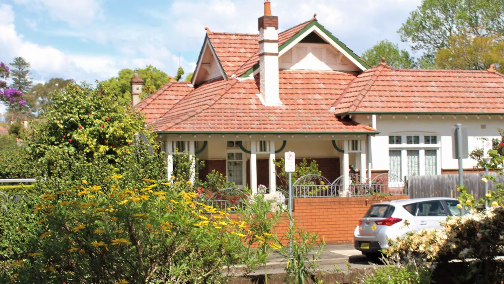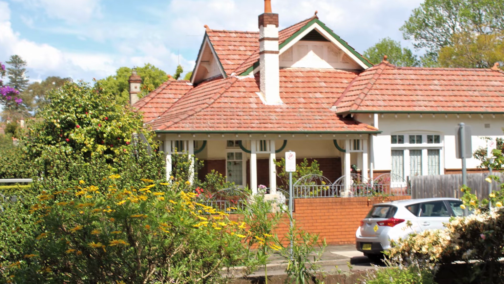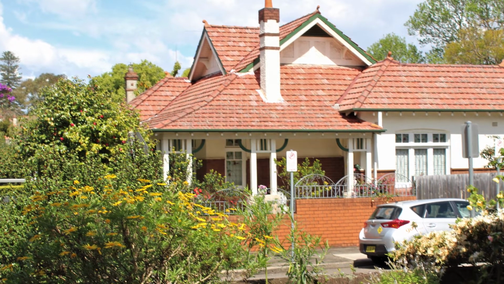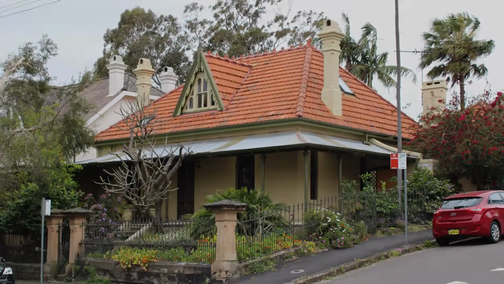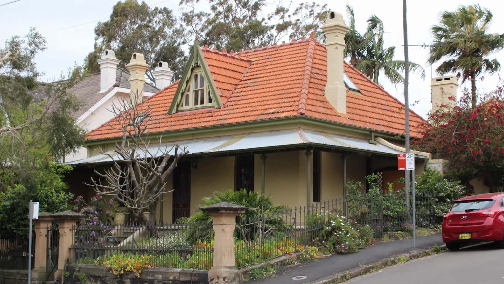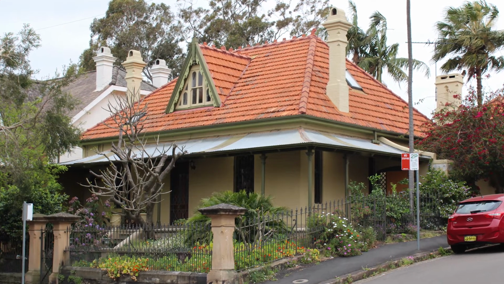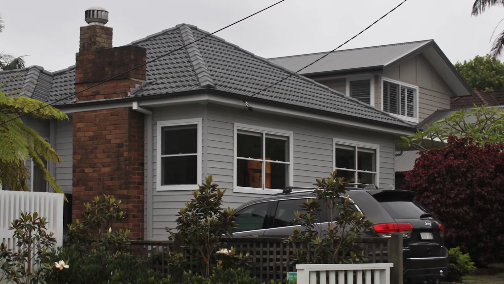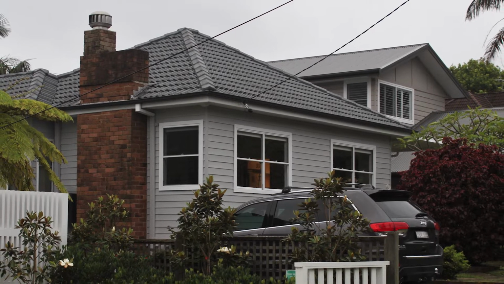Next is Federation homes, which were built from the 1890s to the 1920s. These came after the Victorian period, and they look quite different. They're quite often red brick homes. They have really high chimneys and terracotta roofs, and they're very common in parts of the inner west in Sydney, like Haberfield. From around 1915 to 1930, Californian bungalows were popular.